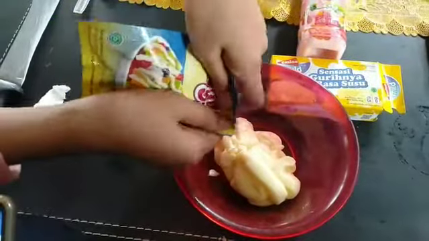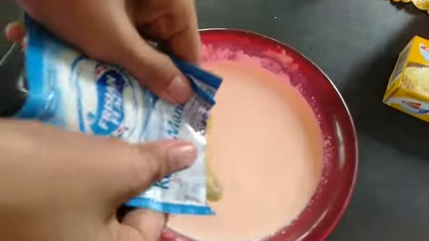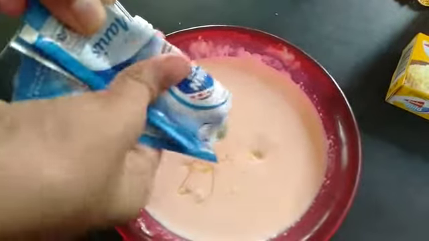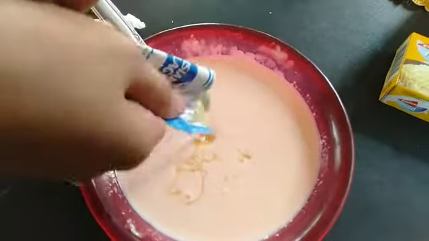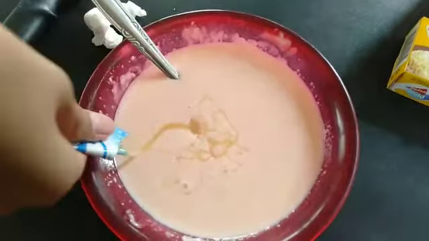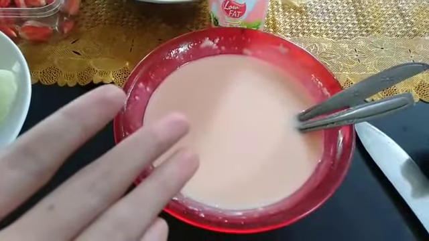Step, put 100 grams of mayonnaise in a bowl. Add the sweetened condensed milk into the mixture and stir again until smooth. It is mixed evenly like this.